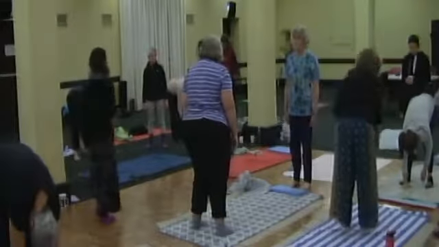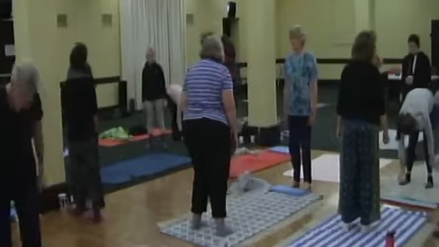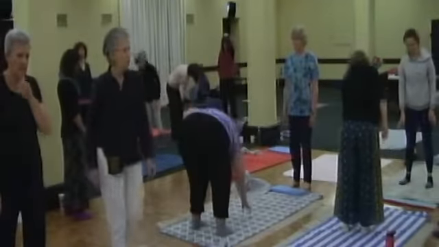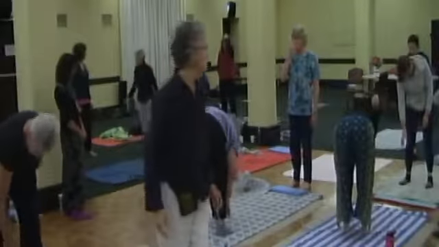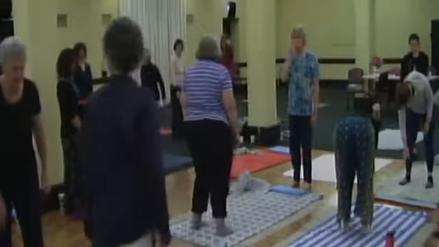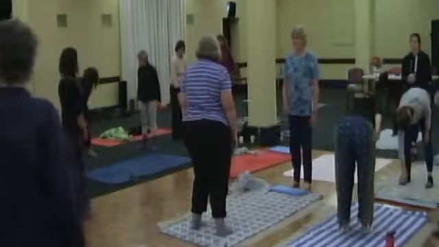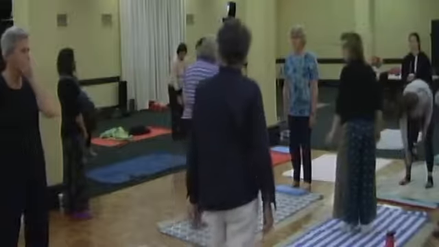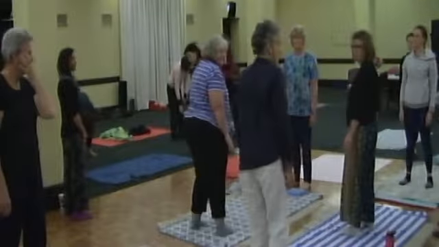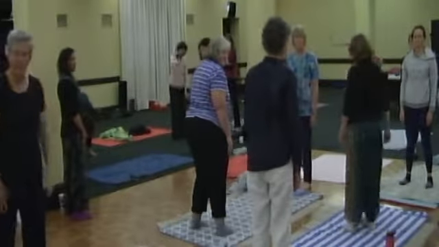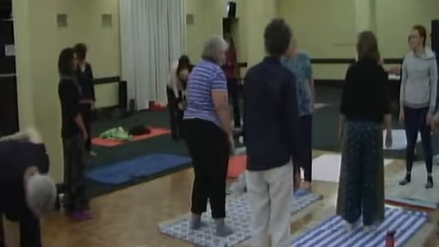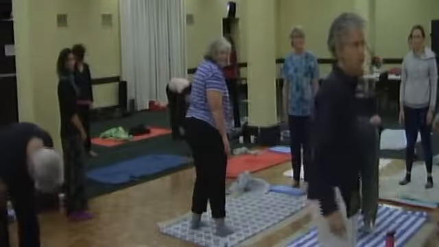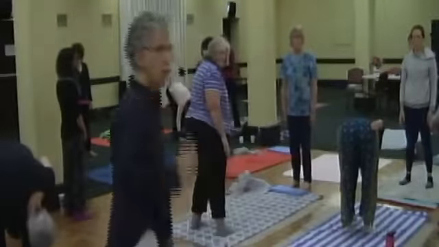What would homolateral look like if they were going to reach down homolateral? What would you do to look homolateral? So what's homolateral? Same side. Homologous is top and bottom.